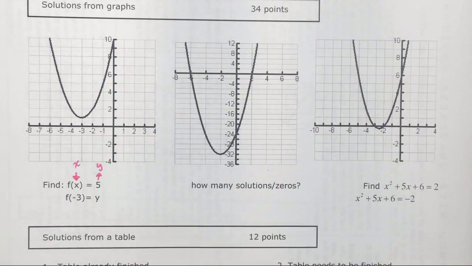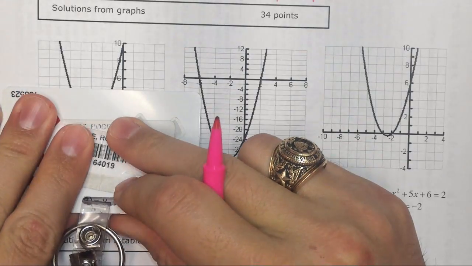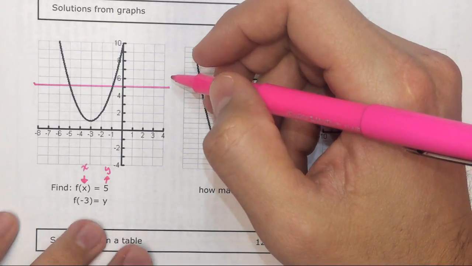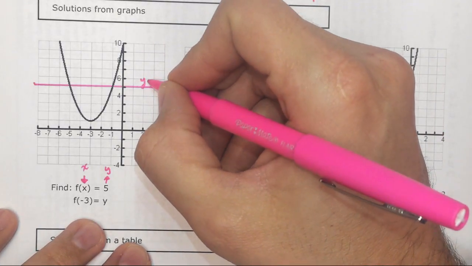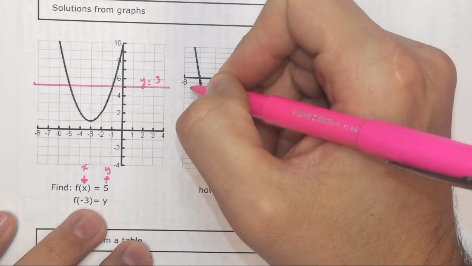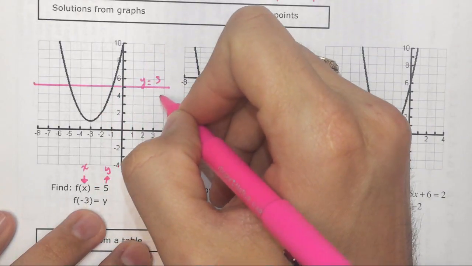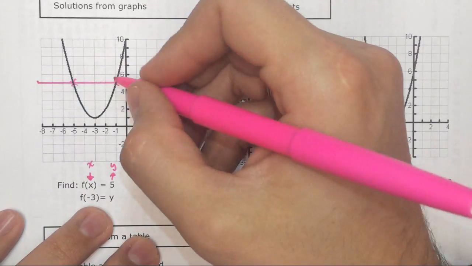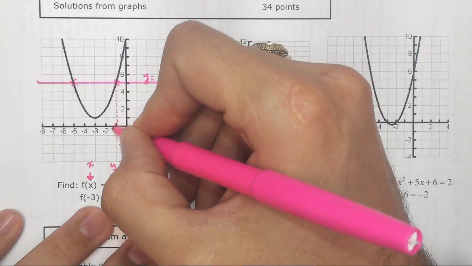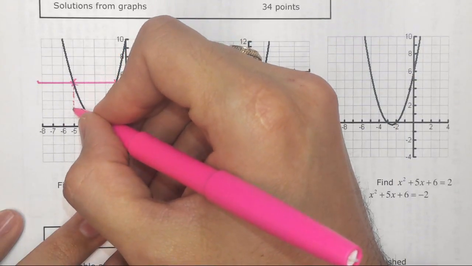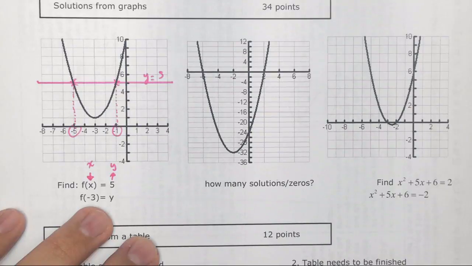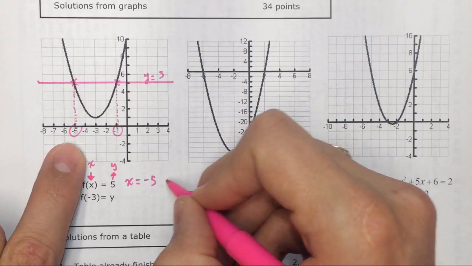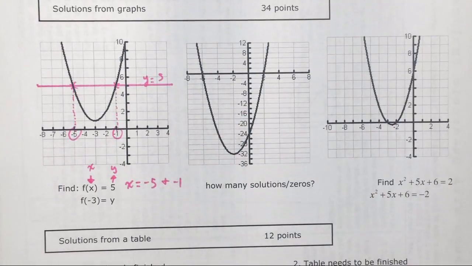So I'm going to take my ID, I'm going to slide it across where y is, and I'm going to draw a line. Doesn't have to be perfect, just close enough to see where the line is. This line is where y equals 5. This line where y equals 5 intersects this graph at 2 places. So I'm going to go all the way down and find the x value here. Go all the way down and find the x value there. So my solution here is where x is equal to -5 and -1.